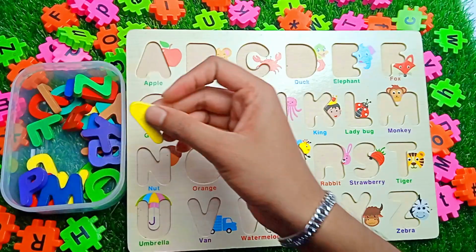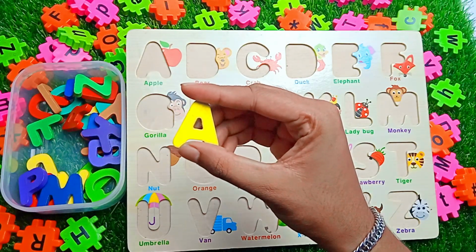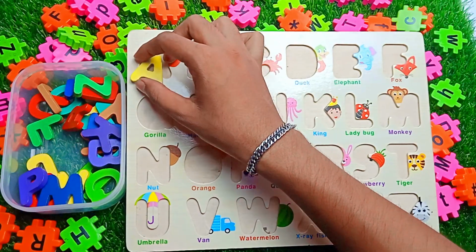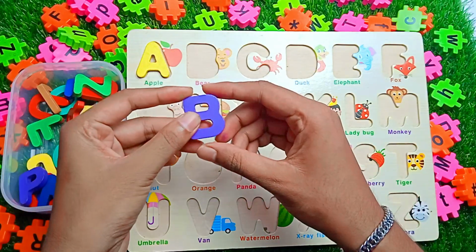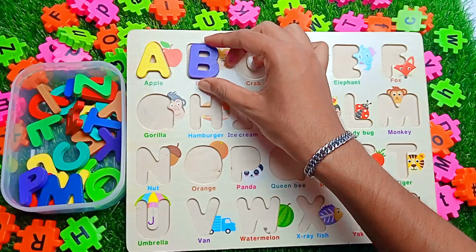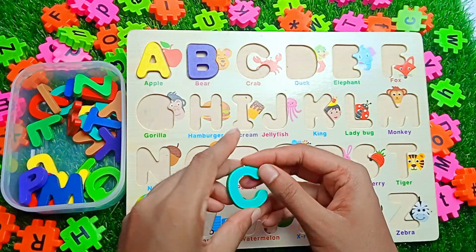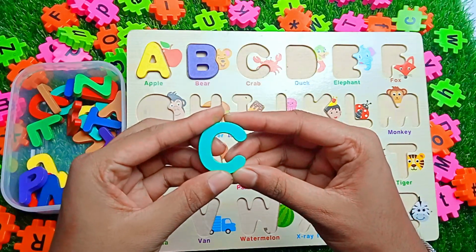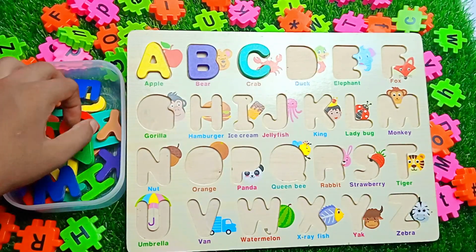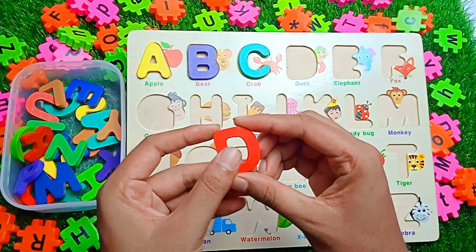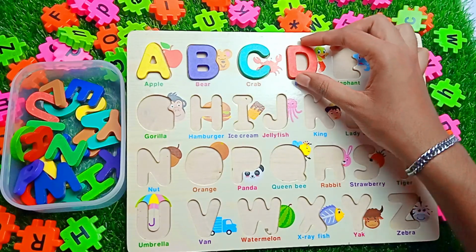Today let's learn alphabet A. A is for apple. Letter B. B is for bear. Letter C. C is for crab. Letter D. D is for dog.